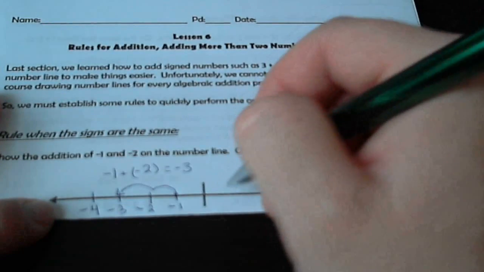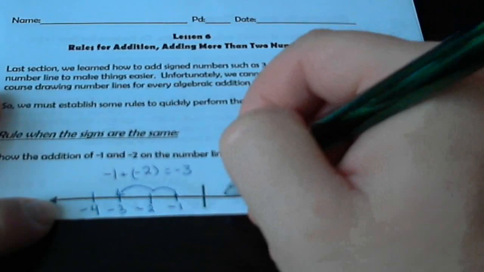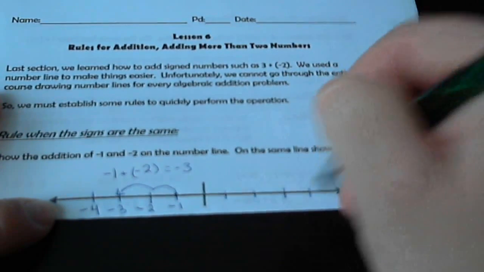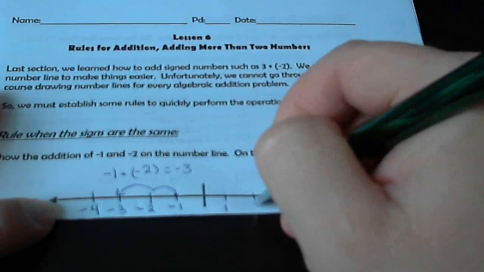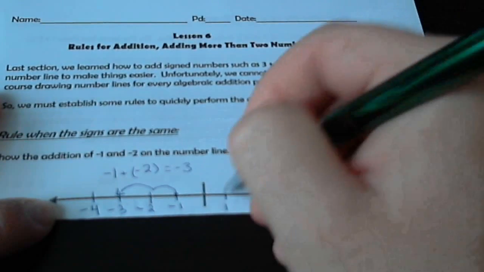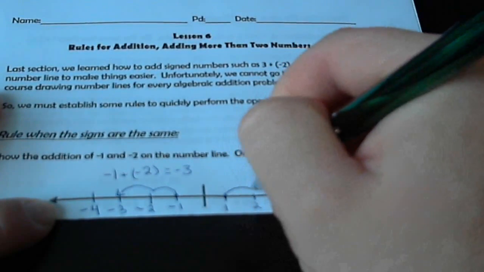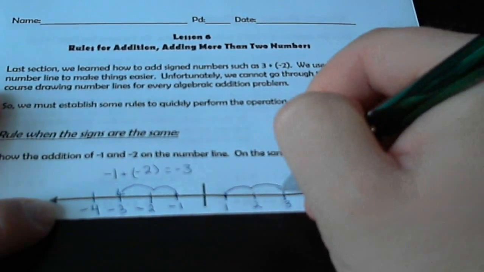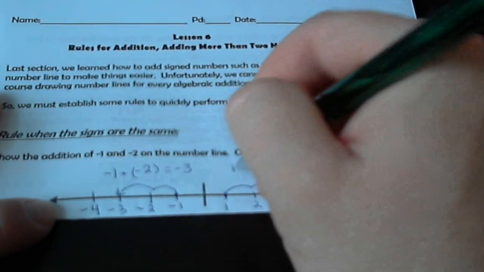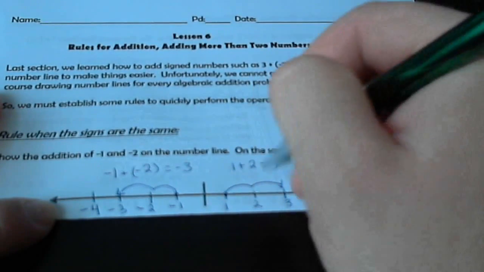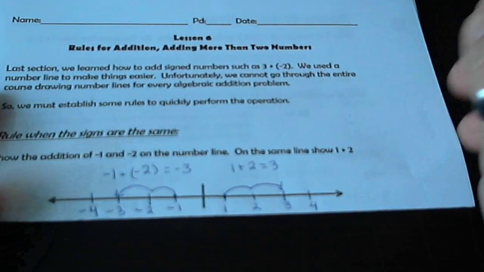On the same number line, we're going to show the addition of 1 and 2. So we have this over here. We start at 1, 2, 3, 4. And the positive 2 this time means go to the right. So that means 1 plus 2 is 3. And we confirm both of those on our number line.